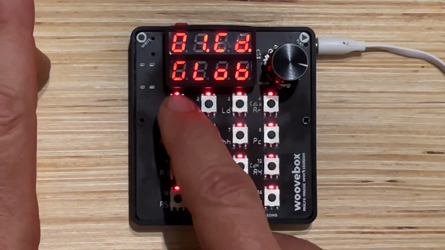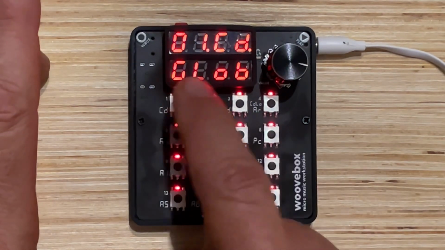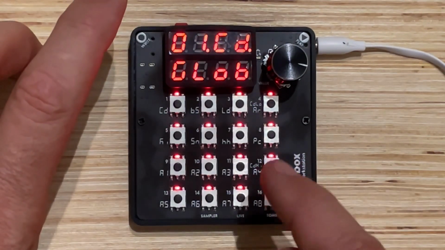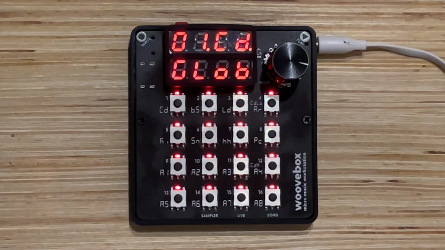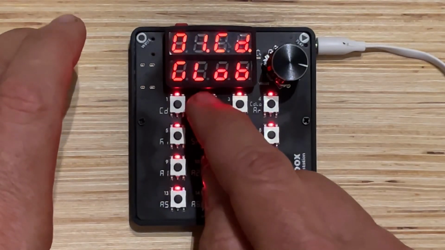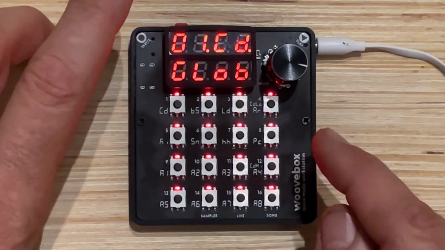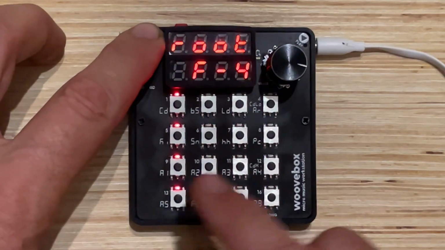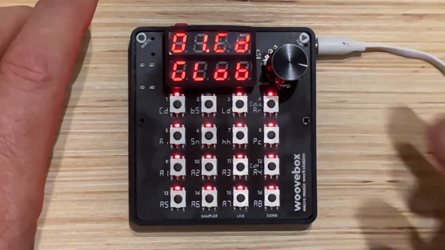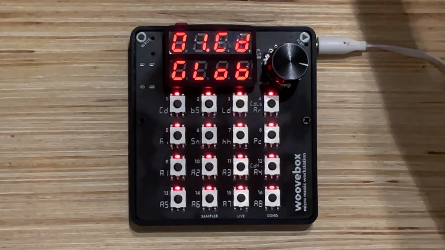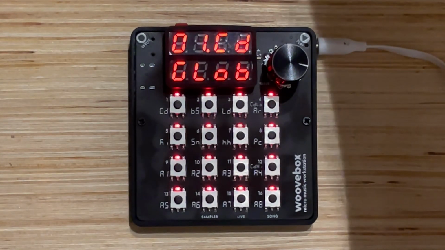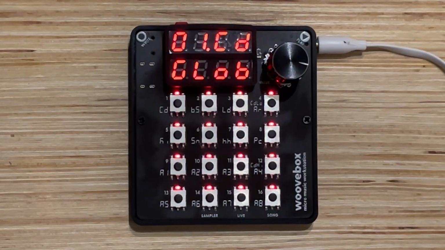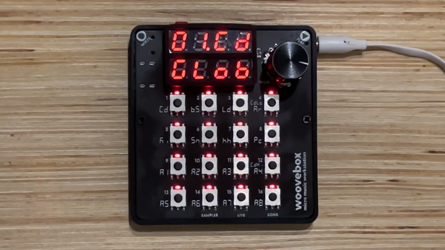Then going up to 1, 2, 3, 4, 5, going up to the 5 in the position 5, which is the second bar, 6 in the 3rd bar, and then down to 4 in the 4th bar. And you'll recognize this chord progression from so much pop music.